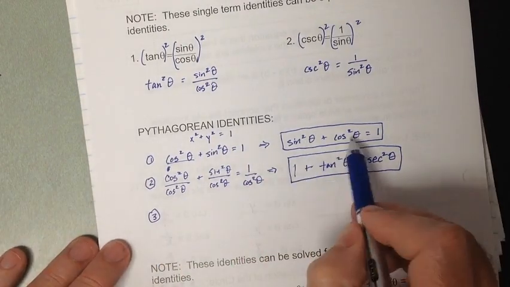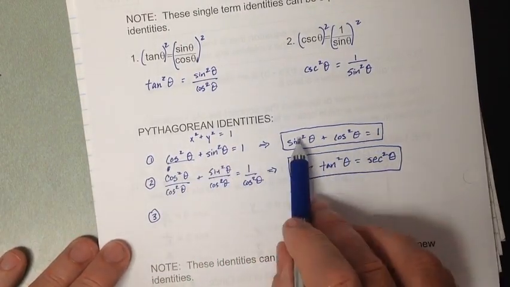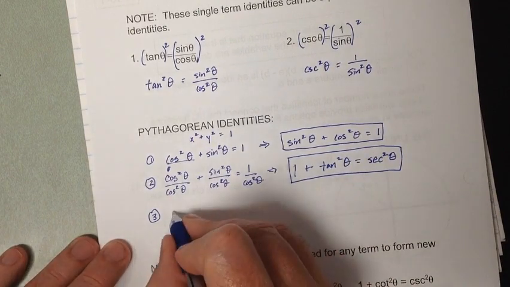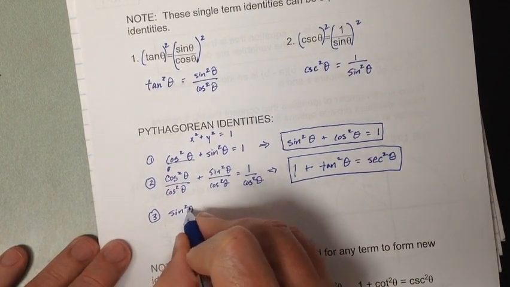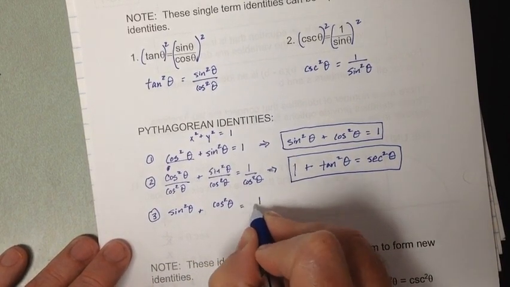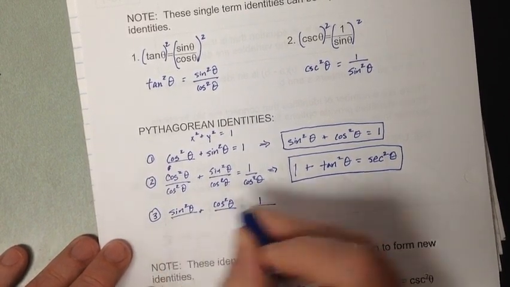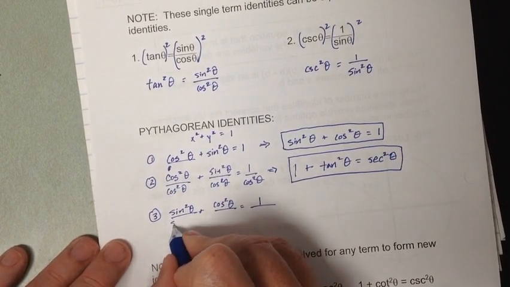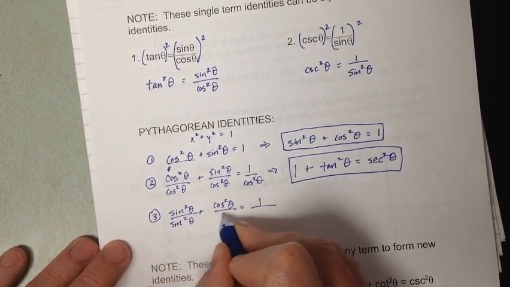Third, I'm going to go back to this first equation: sine squared plus cosine squared equals 1. You're probably guessing what I'm going to do here, but yes, I'm going to divide everything this time. I'm going to divide both sides by sine squared. Everything gets divided by sine squared.